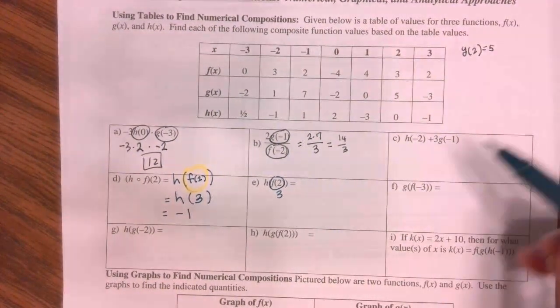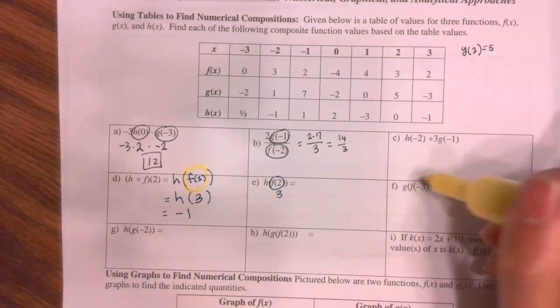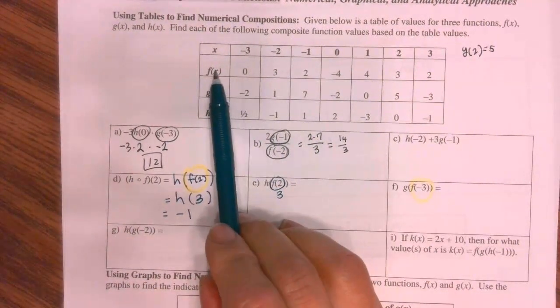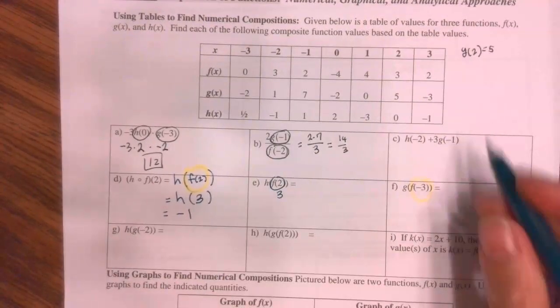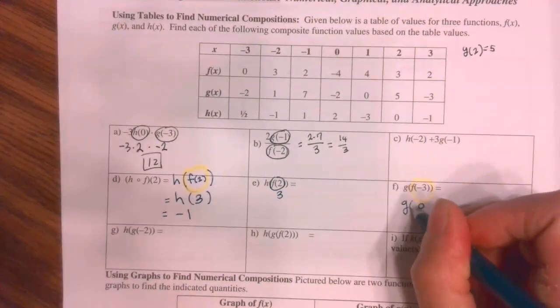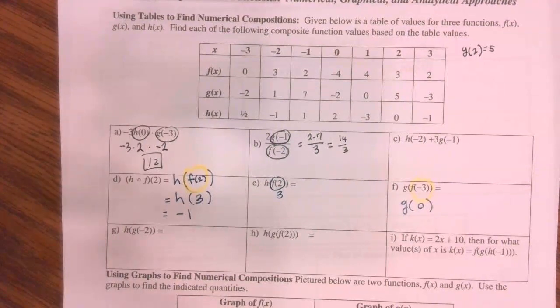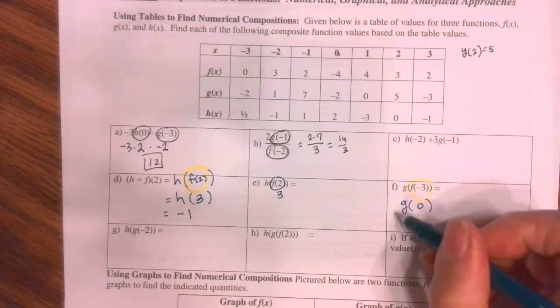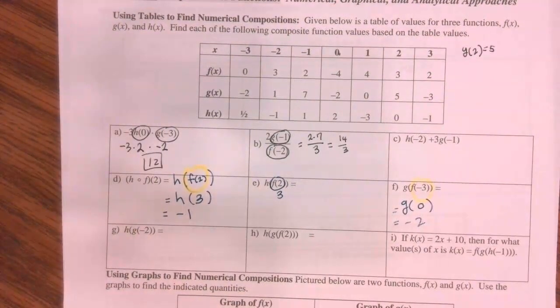What about this? Start from the inside, f of -3. What is f of -3? 0. So the yellow part becomes 0. What is g of 0? X value 0, y value is -2. Are you all getting it?